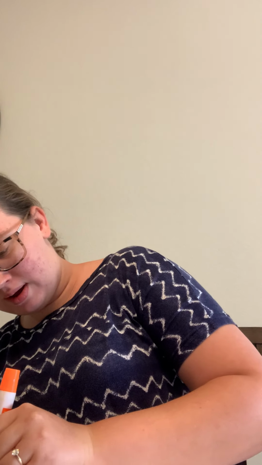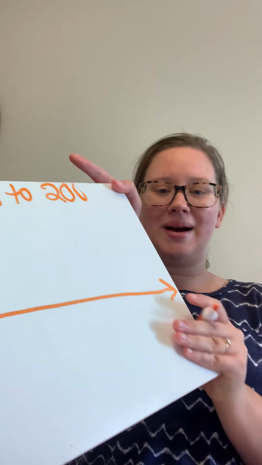On page 284, we're going to be doing the same thing. But let's do 68 to 200. So my first number is going to be 68 on my open number line. It's going to be on the left-hand side. So here is my 68.